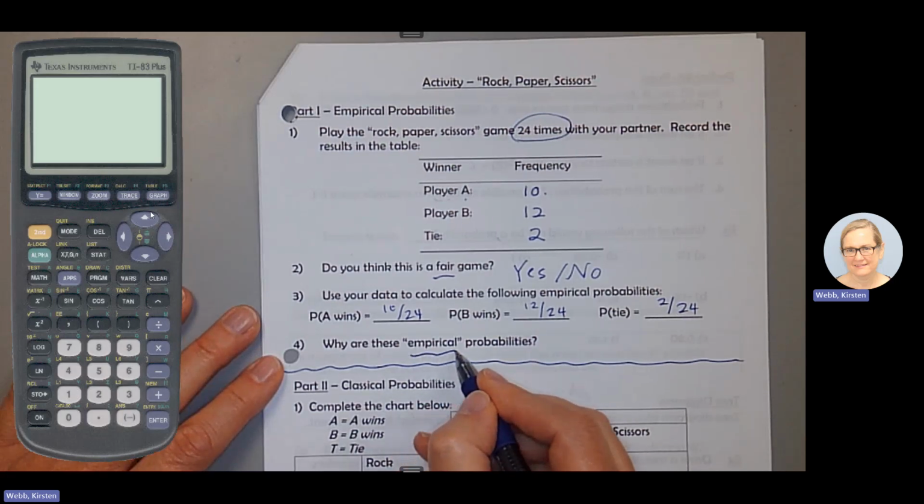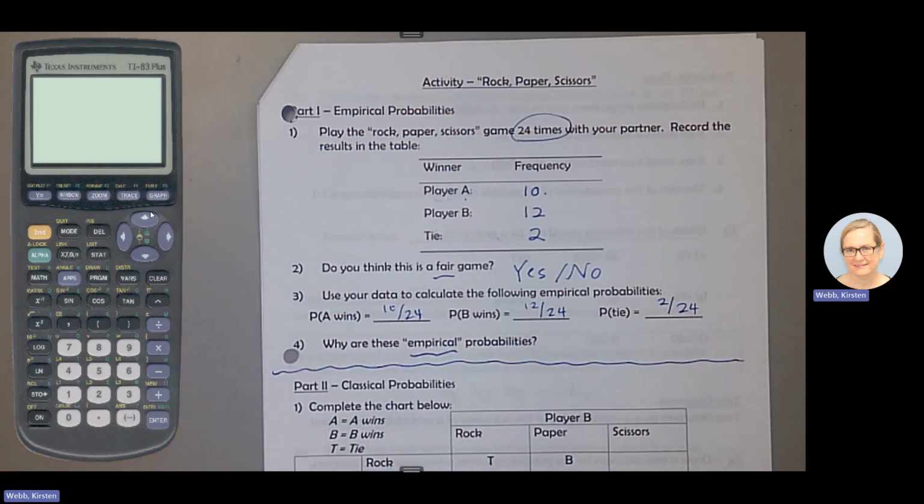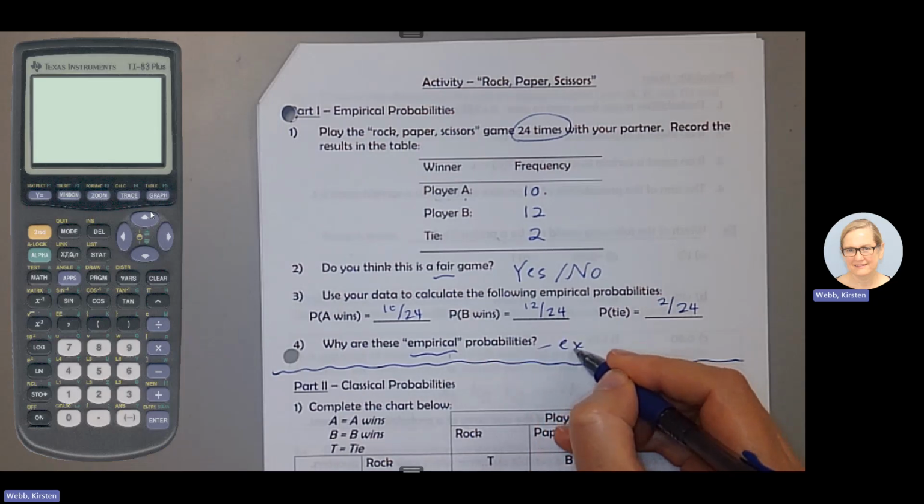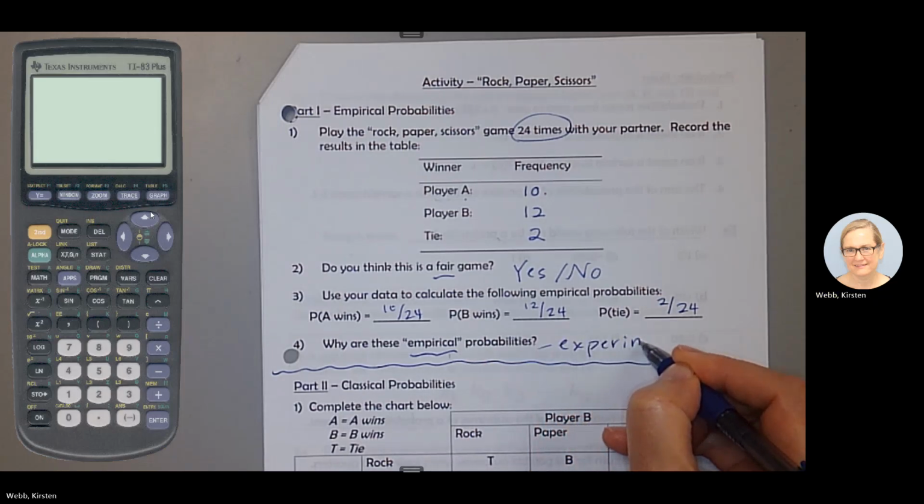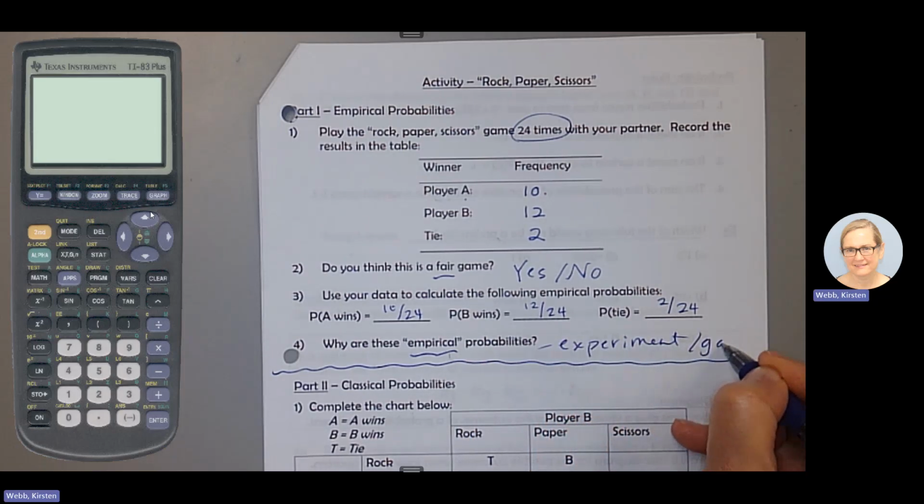I'm calling these empirical probabilities. Why am I calling them empirical? We actually played the game, right? That was our experiment. And if you and your partner played the game again, would you get the exact same results? No, they're gonna vary. Yeah, it was based on the experiment, the game. And it will vary.